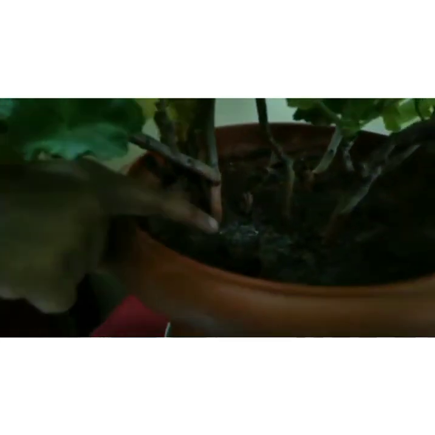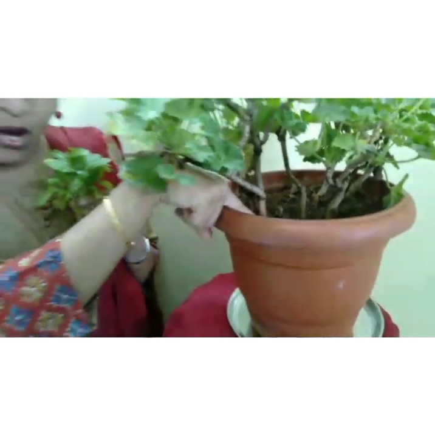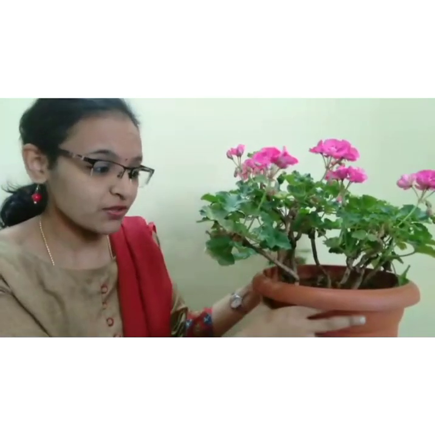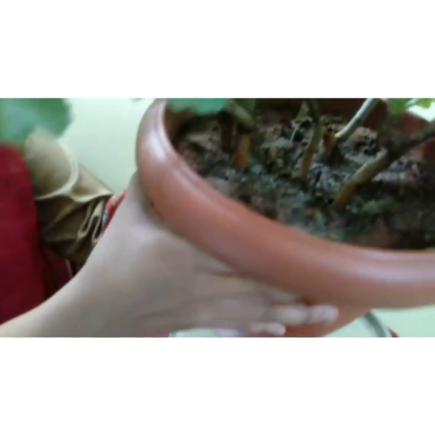Children, what are these? These are called roots. Am I right? Where do they grow? They grow under the ground. It helps the plant to hold firmly in the soil. Are you able to see the soil here, children? See here.